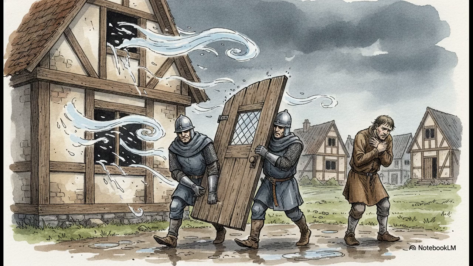The authorities would literally march over to your house, take the doors and windows completely off their hinges, and leave the building totally open to the elements and empty for a year and a day. I mean, talk about a brutal open concept floor plan, right? You were completely exposed until you finally paid up and made things right with the community.